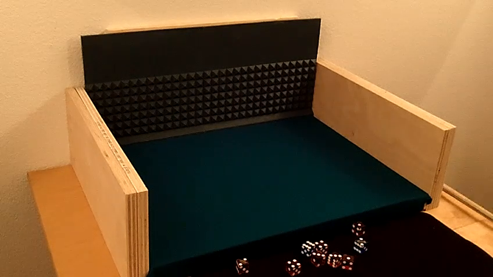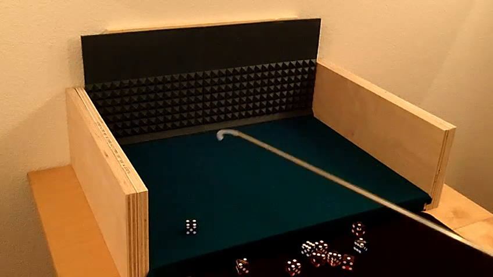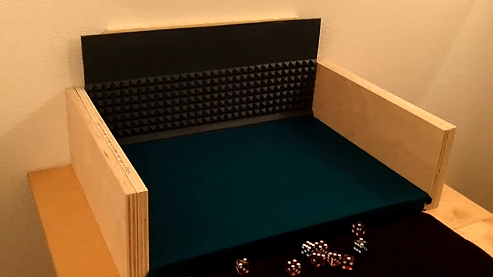It bounced off of the back wall and stayed within my 12-inch rule, so I'm good to go. That was a very, very good shot. Okay, here we go again. That had way too much energy. That shot doesn't count, so do it again.